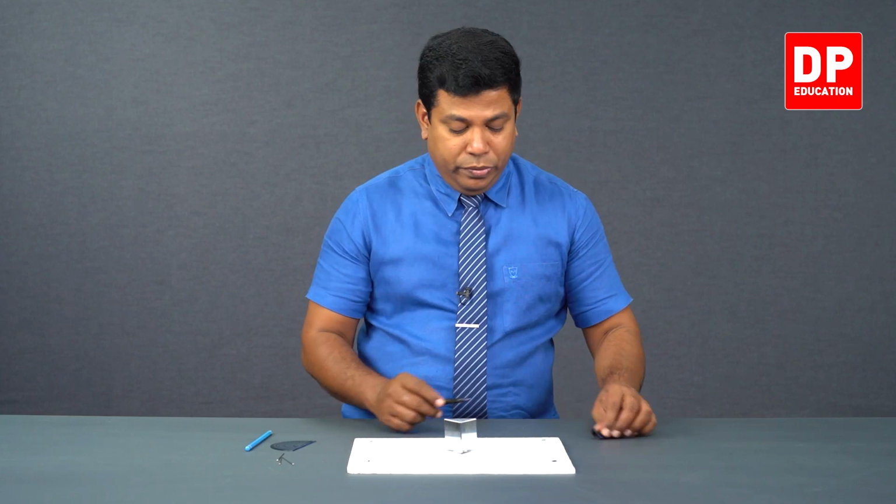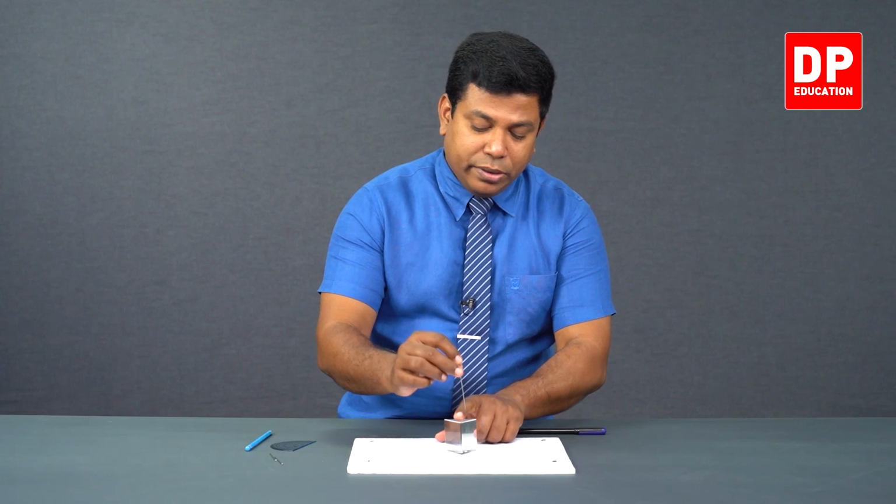Then what we do, take a pin and fix it close to the prism. There shouldn't be any space in between the prism and the pin. So when you are fixing, there are a couple of things that you have to understand. First thing, don't leave space between the pin and the prism, because if you leave space there, then the rays coming from the pin will get reflected at the face of the prism. So to avoid reflection at the face of the prism, what we do, we fix it very close to the prism without leaving any space between the prism and the pin.